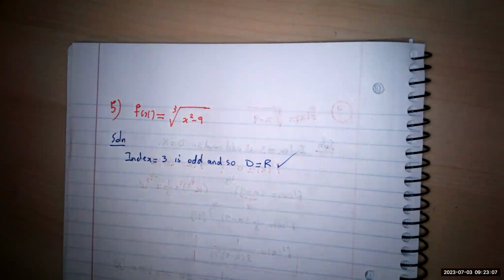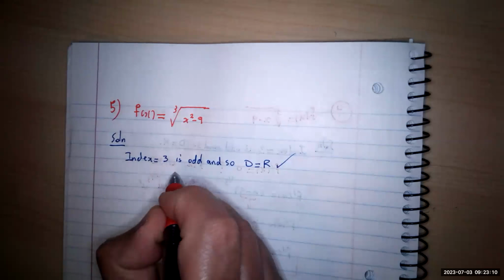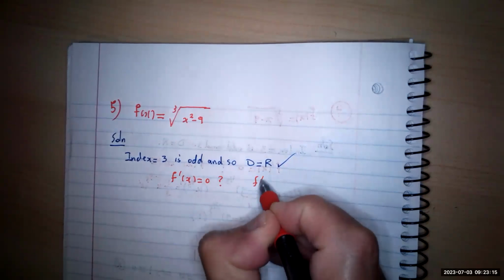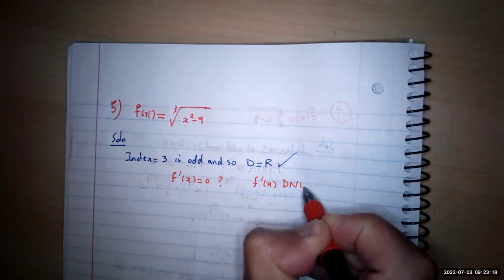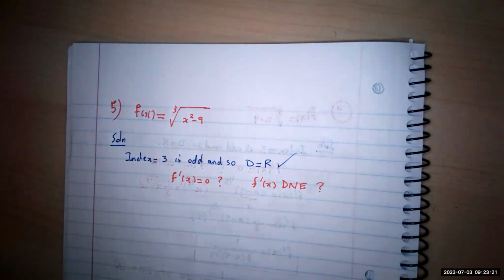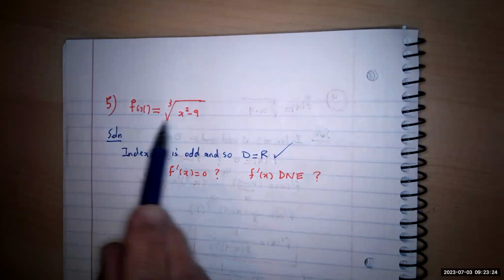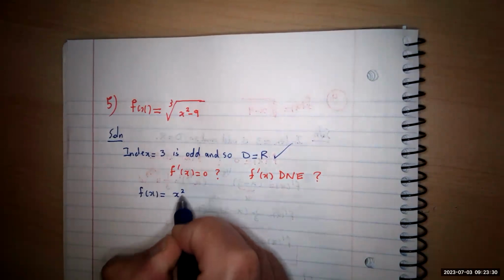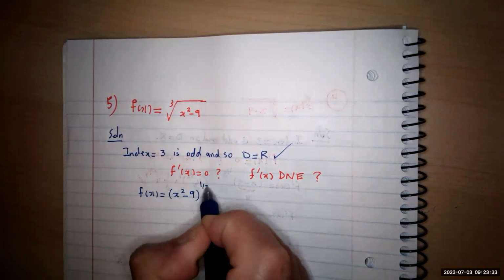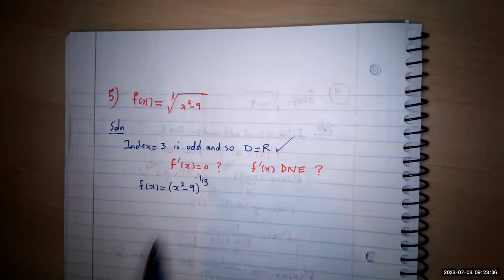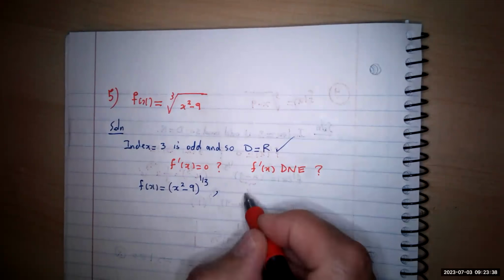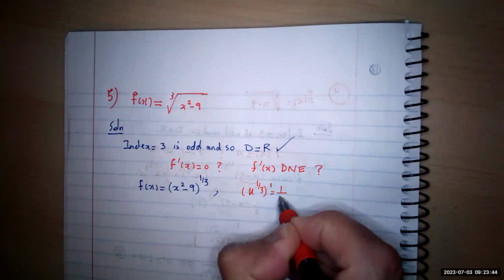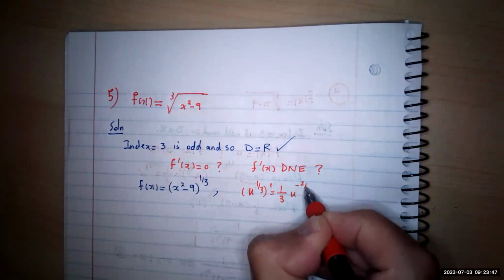So you check the possibilities. As we talked about, you have to check two possibilities. Is there a place where f prime of x equals 0? That's the first possibility. And is there a place where f prime of x does not exist? That is the second possibility for these functions. To differentiate it, we have to rewrite it. So we rewrite f of x as x squared minus 9, to the one-third. We want to differentiate it, and remind ourselves that we have to use the chain rule. So the derivative of u to the 1/3 is 1/3 u to the negative 2/3 times u prime.